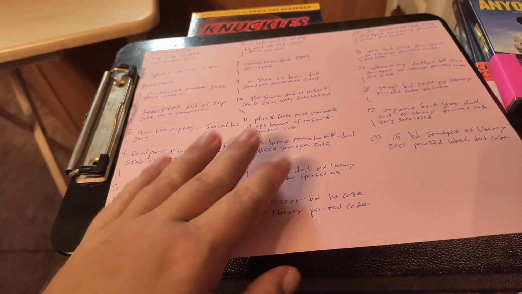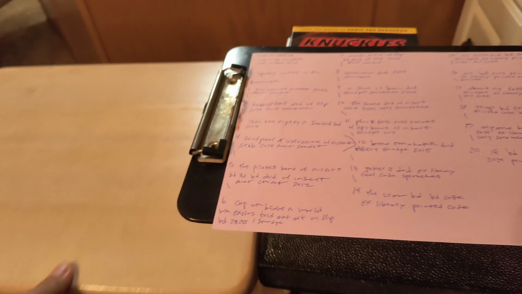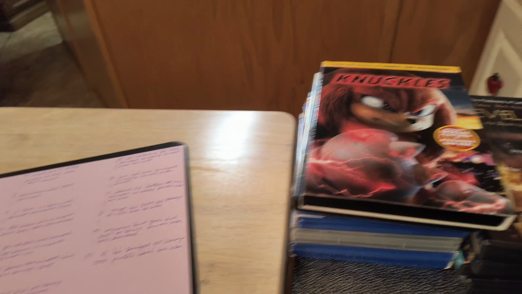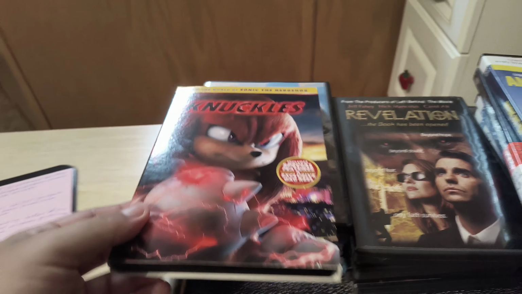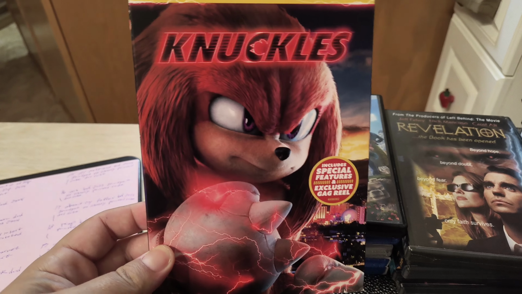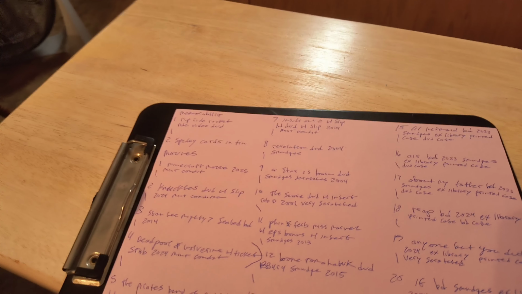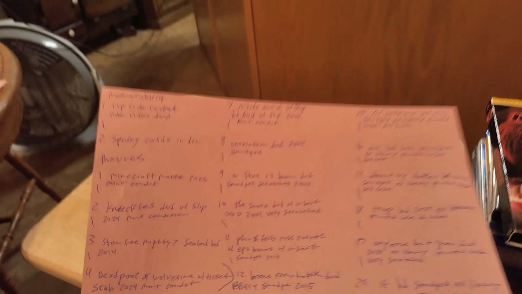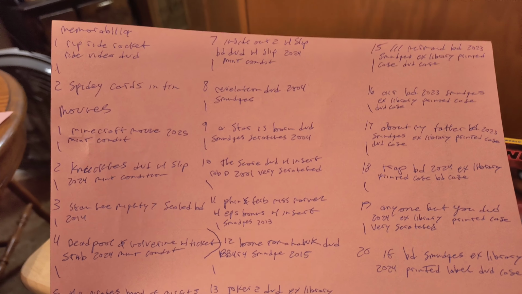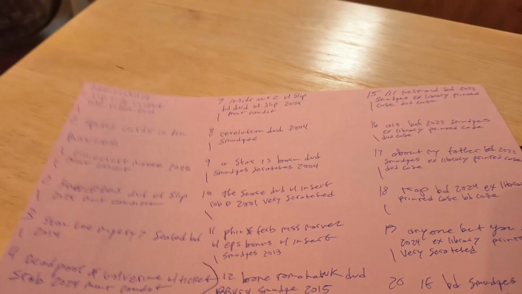So I'm kind of old school and analog with this process, but we have a list here. What we do is, for example, Knuckles here, or we have a stack, and then we write down everything, and then the different categories too.